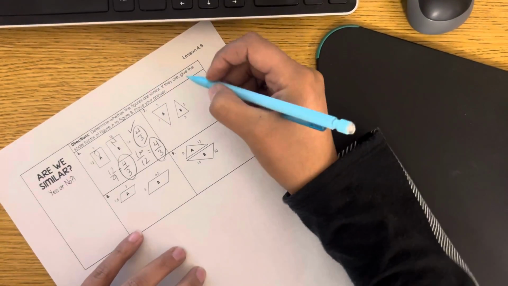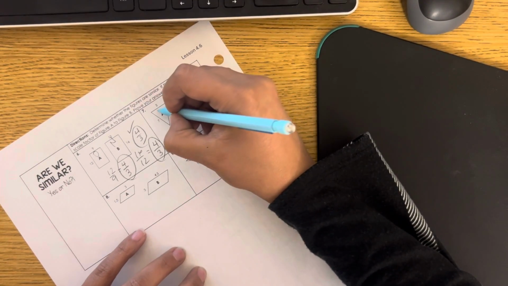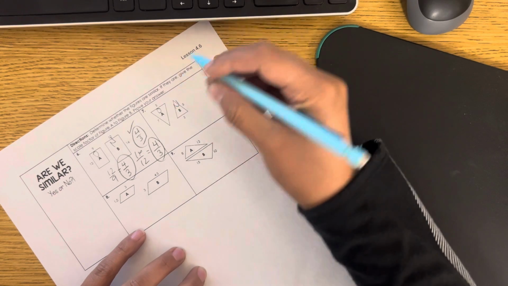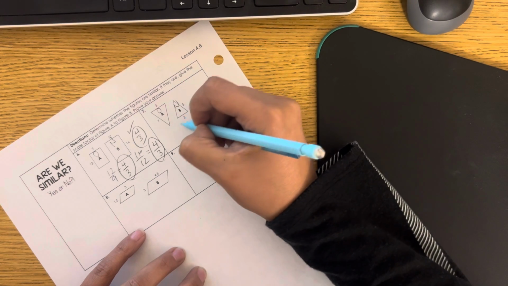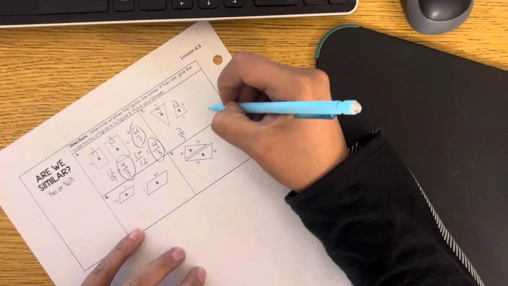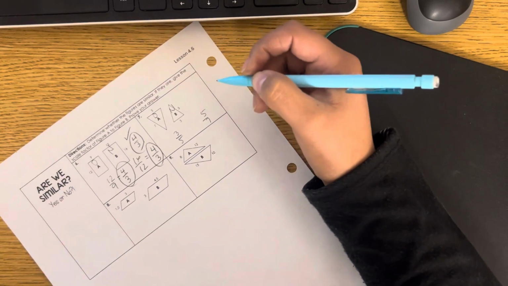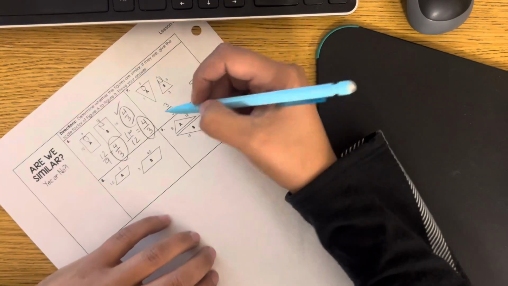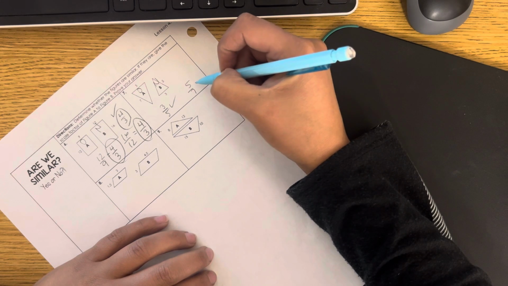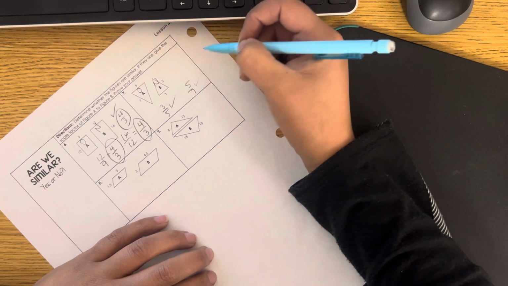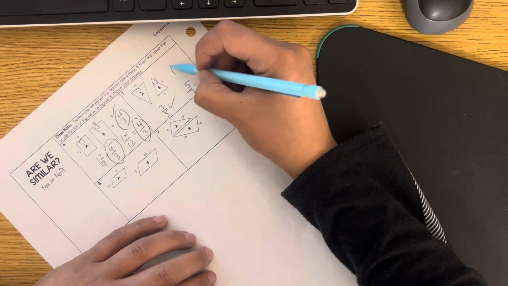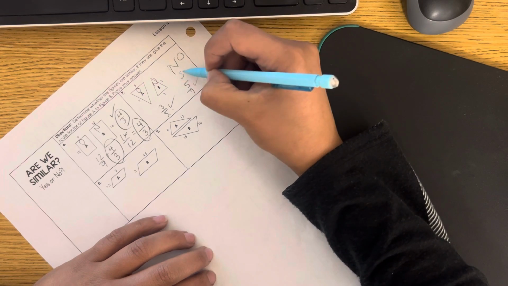If I look at number 7, I have to be careful. Let's assume A is the old and B is the new. If 3 matches 5, so it's 3 over 5, and then 5 over 7, can you simplify 3 and 5? You can't, so a check mark. Can I simplify 5 sevenths? You can't, so it's 5 sevenths. But are they the same? No, so they are not similar, okay?